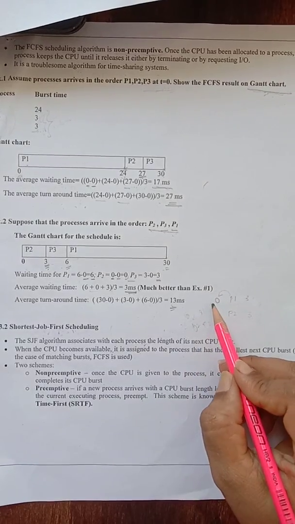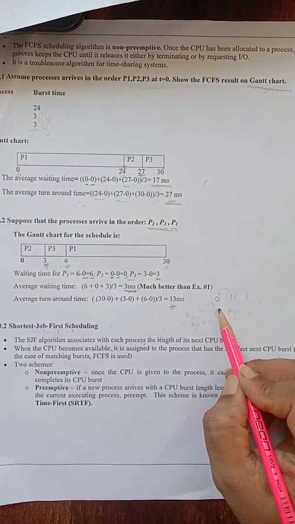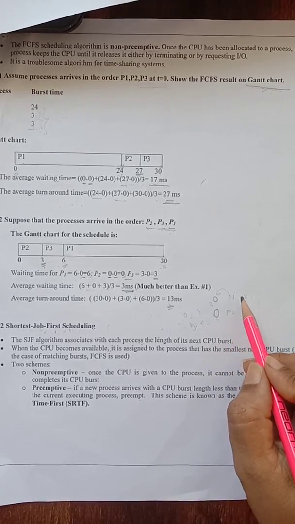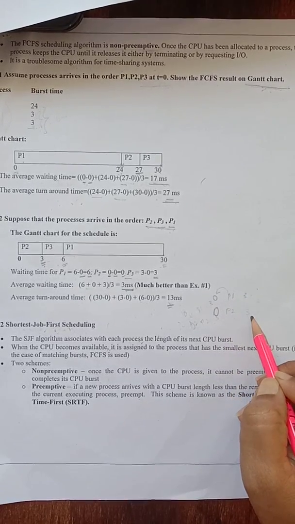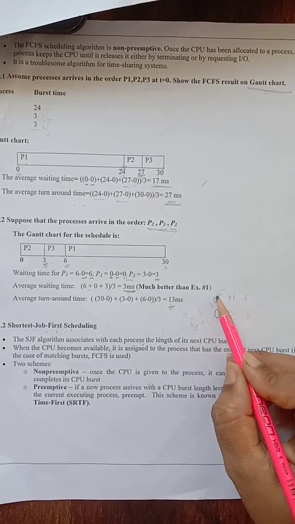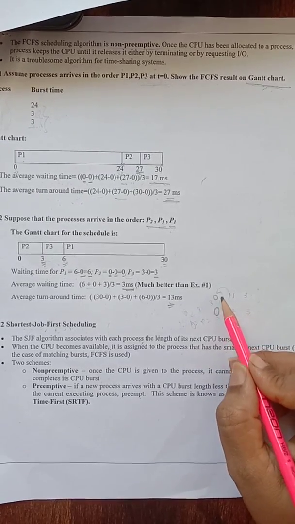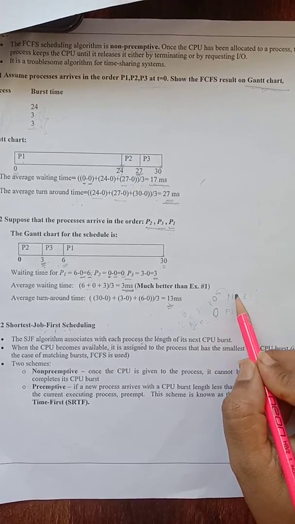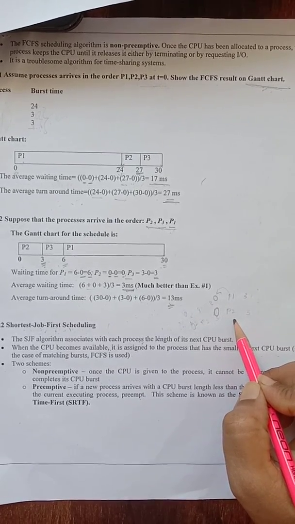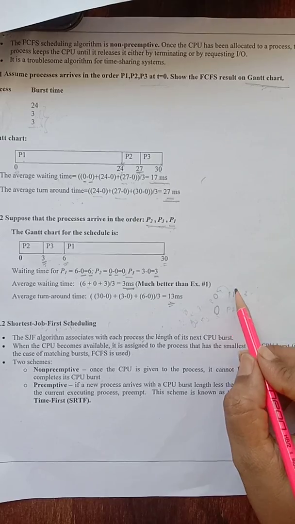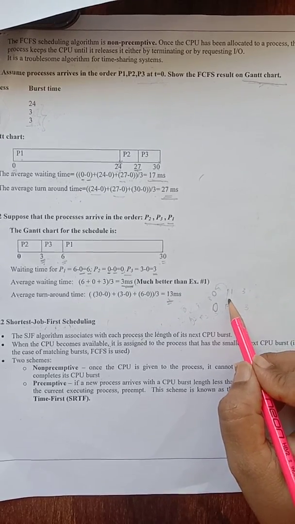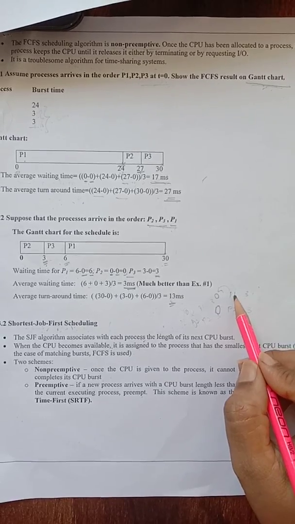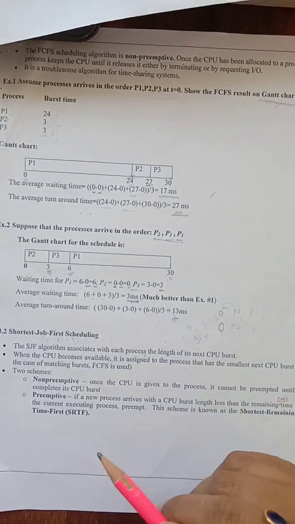Suppose even the arrival times match. Let us assume this example in which P1 and P2 have 3 and 3 milliseconds of burst time. They have arrived at equal time, I mean at time 0, both are available. At this time, simply follow the order of the processes, that is nothing but the process ID. P1, P2. Since P1 has the lowest identifier, you have to give the chance to P1.